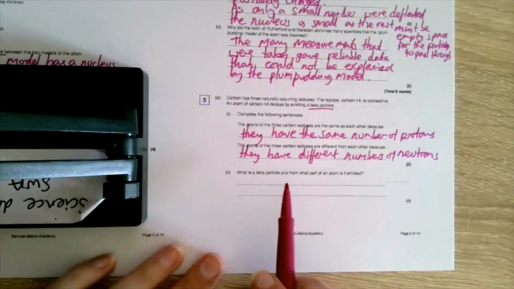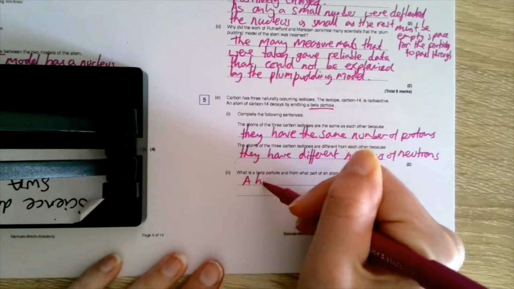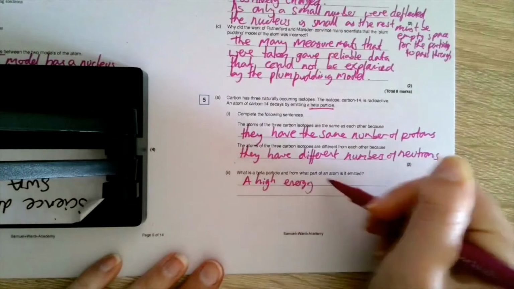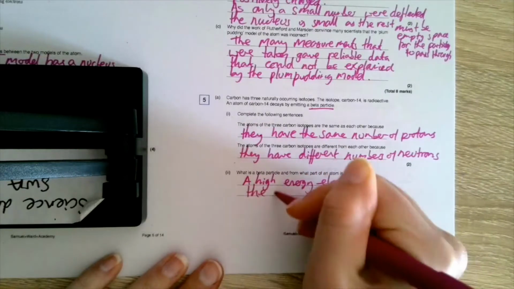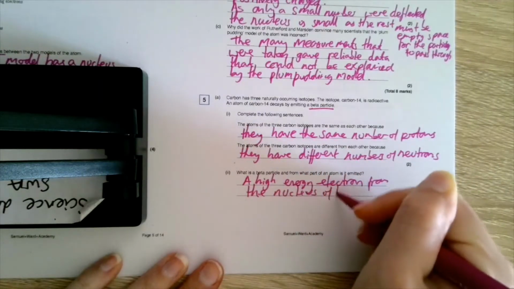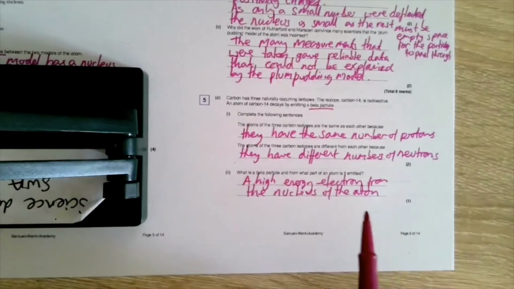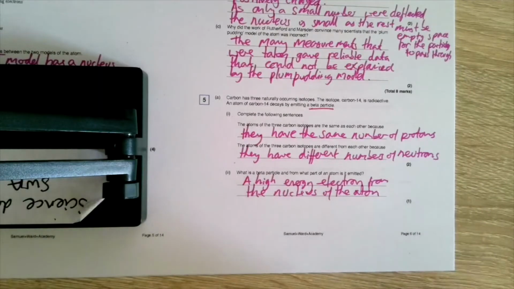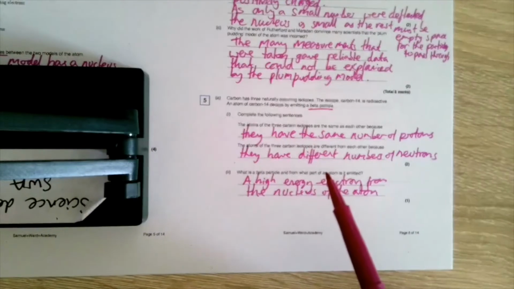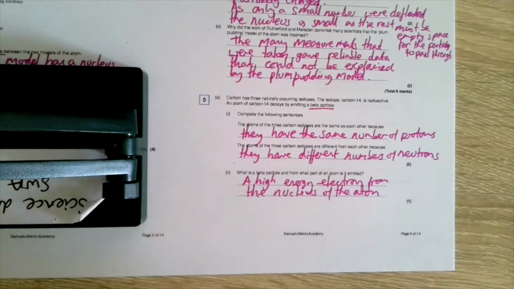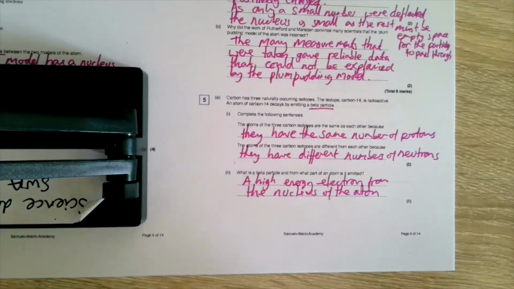What is a beta particle and from what part of an atom is it emitted? So it's a high energy electron from the nucleus of the atom. So you might be tempted to say high energy electron from the shells of an atom because that's where you find electrons. However, remember that actually this beta particle has come about because a neutron has changed into a proton and an electron, and so that electron has come from the nucleus because it's come from where that neutron was.